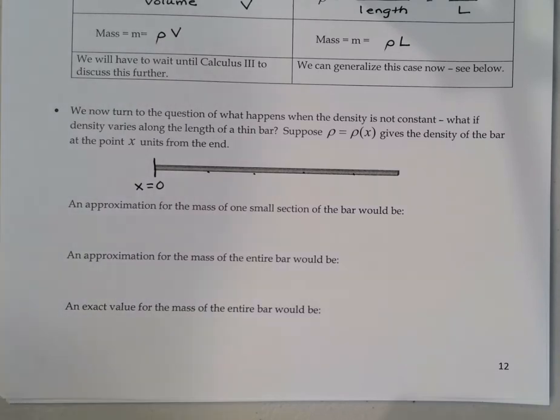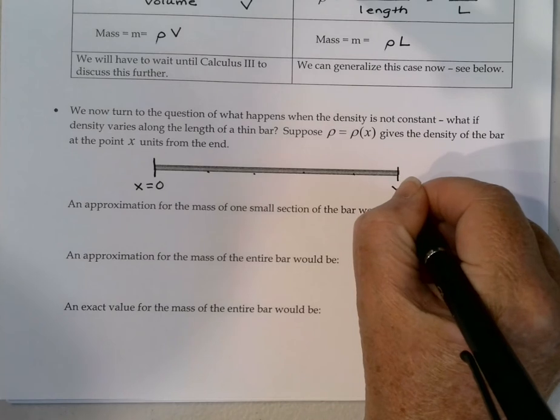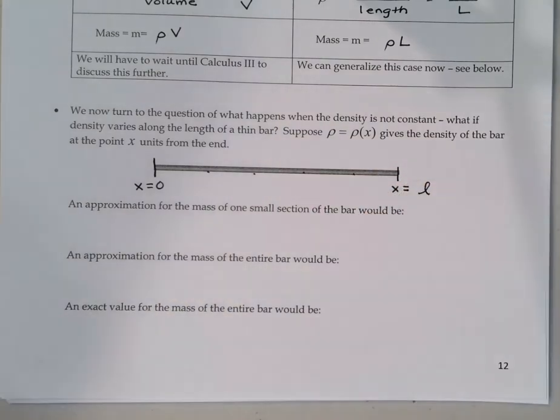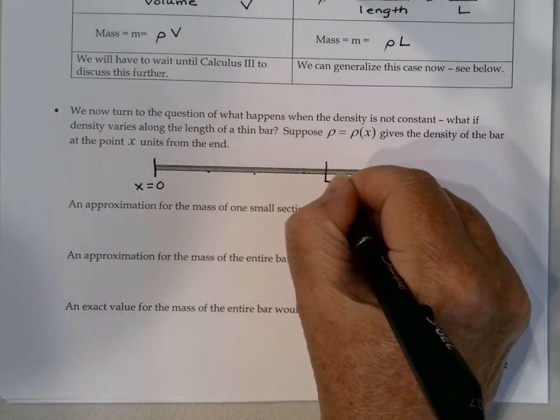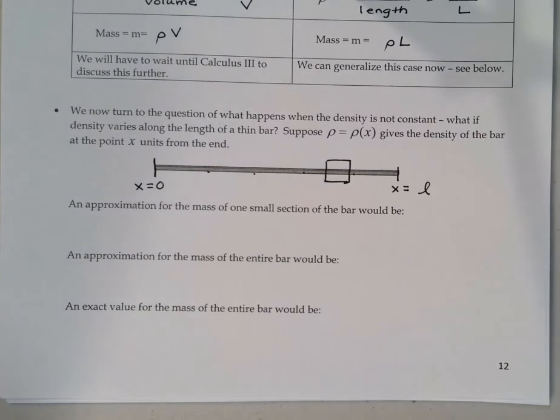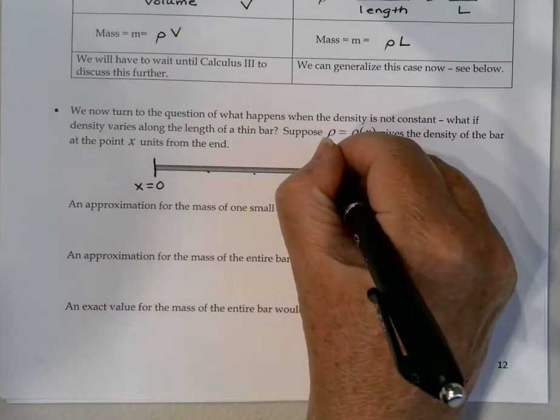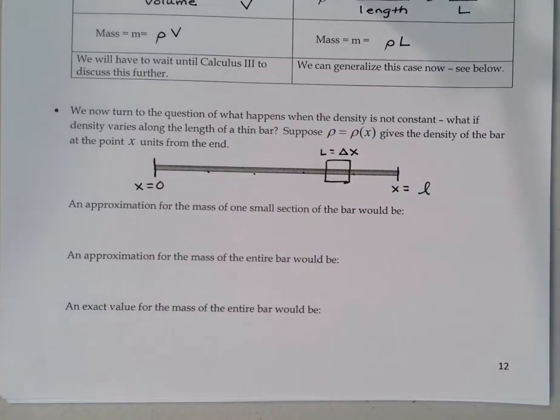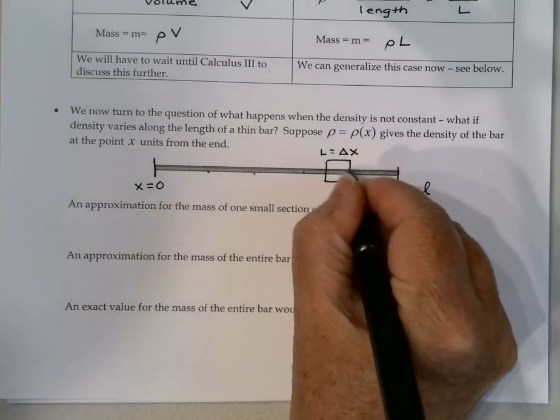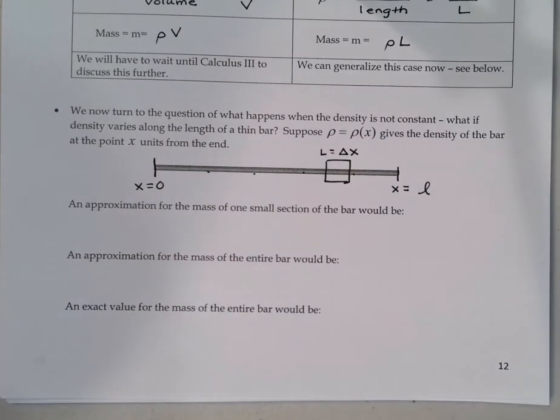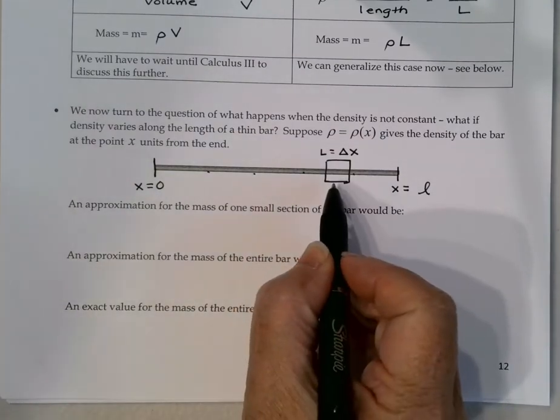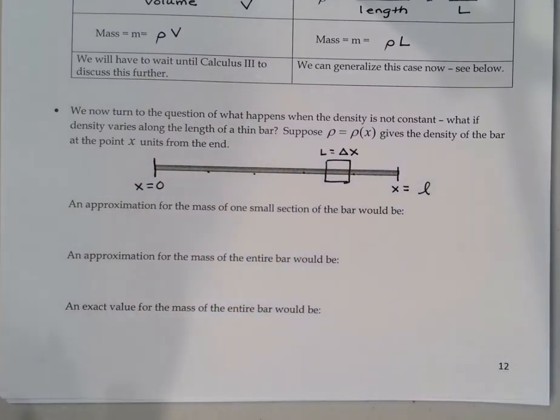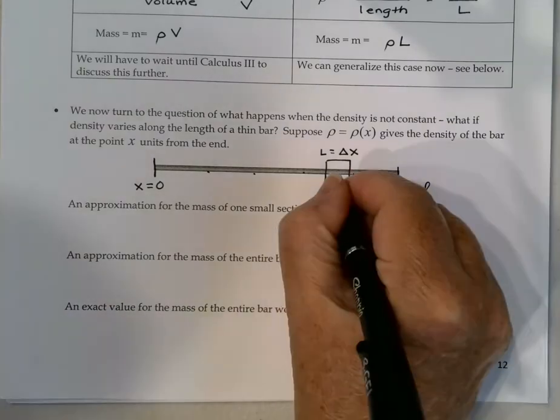Okay. Let's call this end of the bar x equals L. And I'm going to imagine for a moment just one small section of the bar. So if I had one little piece of the bar here, the length of that little piece I could consider to be a little piece of x. So I'm going to call it delta x. And I'm going to say if I make that piece small enough, even if my density is variable, I can consider the density to be constant just on that little tiny piece. It wouldn't vary very much if I make the piece small enough.